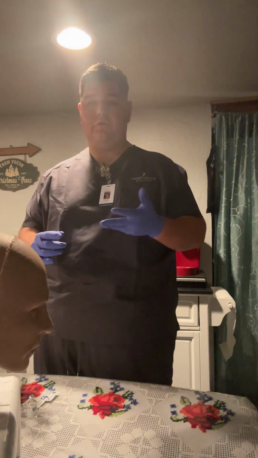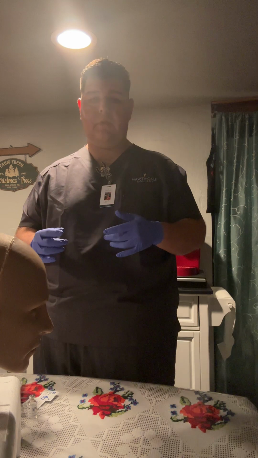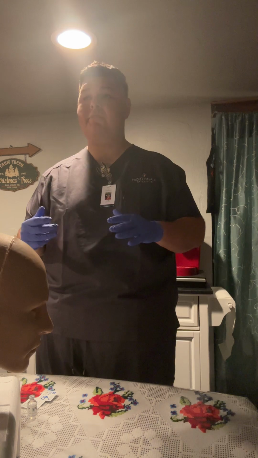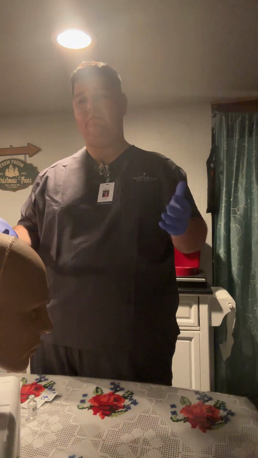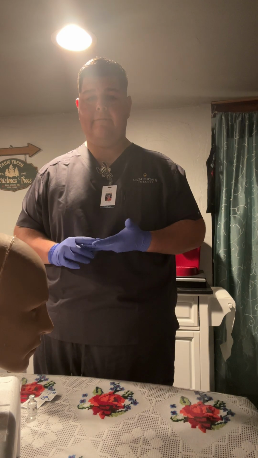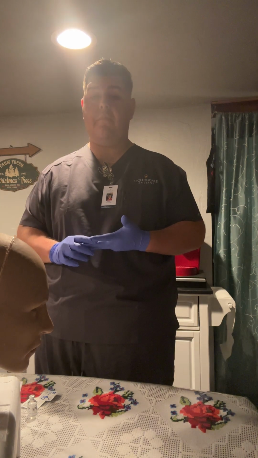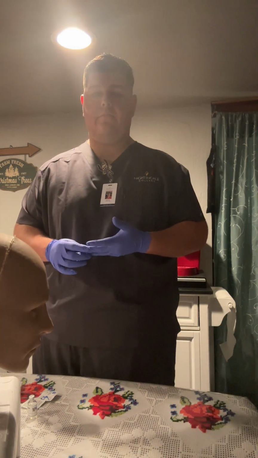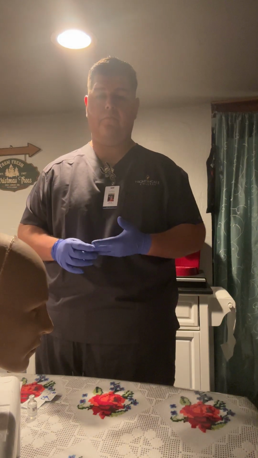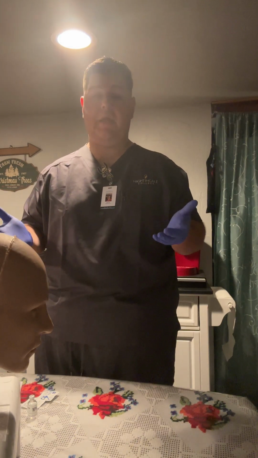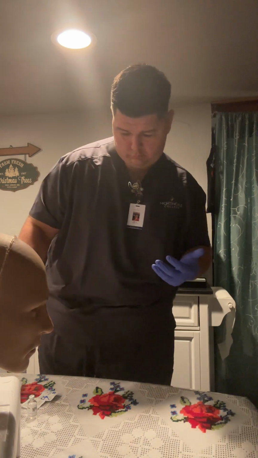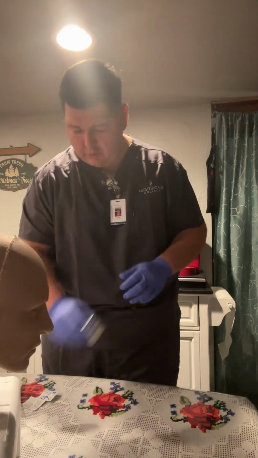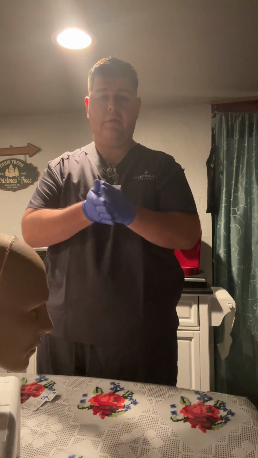So for this, I will draw up air for the intermediate insulin. I will then be injecting it into the vial, attempting to not draw up any of the solution, which is what we want. I will be drawing up air for the regular one and then injecting it into the vial. Then I will draw up the solution after, of the intermediate medication, or the regular insulin.